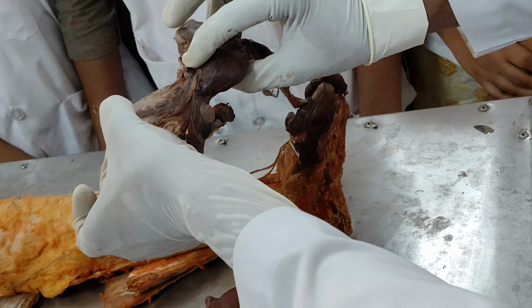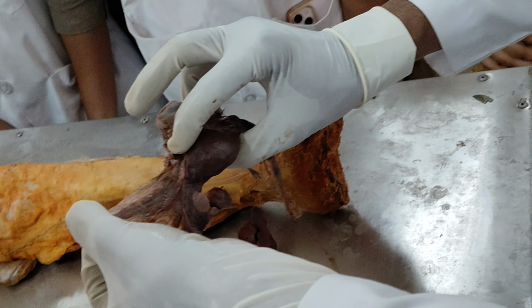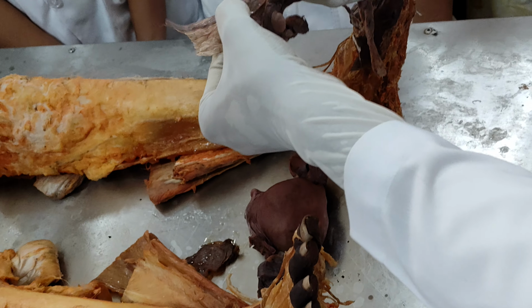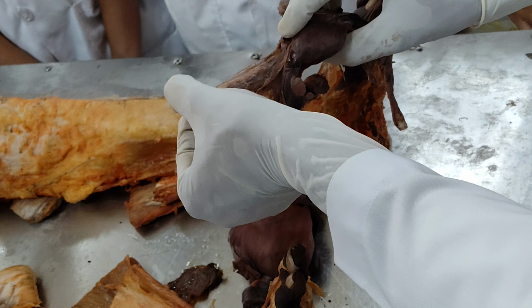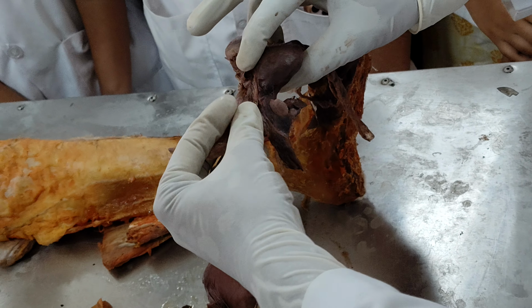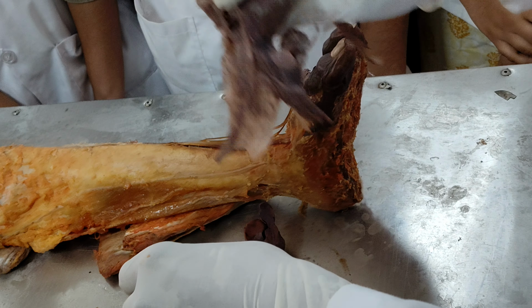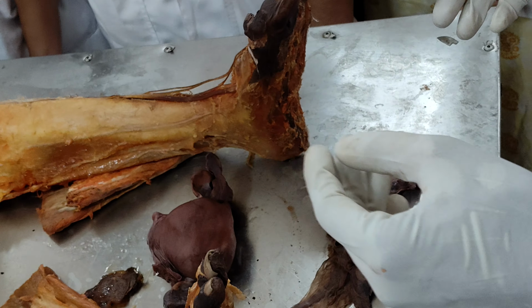So in this specimen, I can see only two ligaments. One is here, called the round ligament of the uterus, which is like a thread or a rope, right? This is the round ligament of the uterus, which passes through the inguinal canal. And this broad curtain is called the broad ligament.